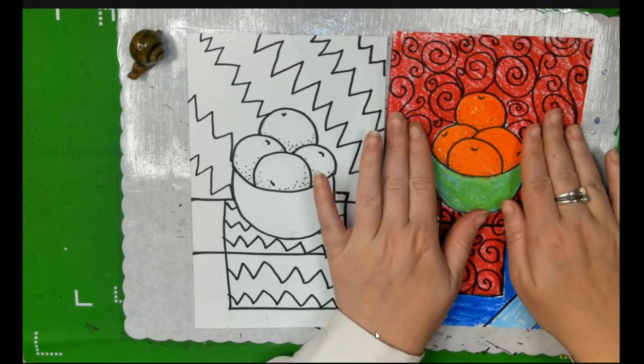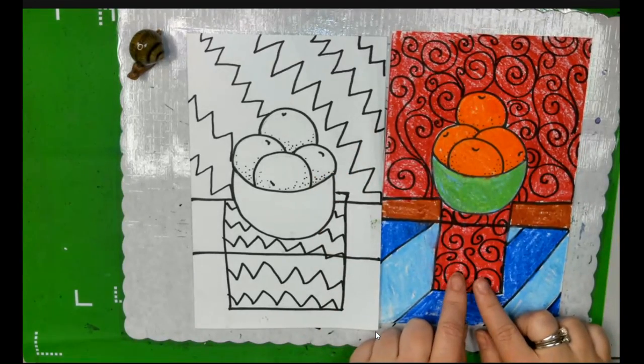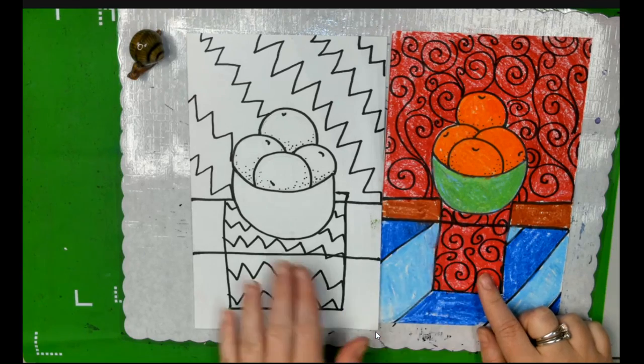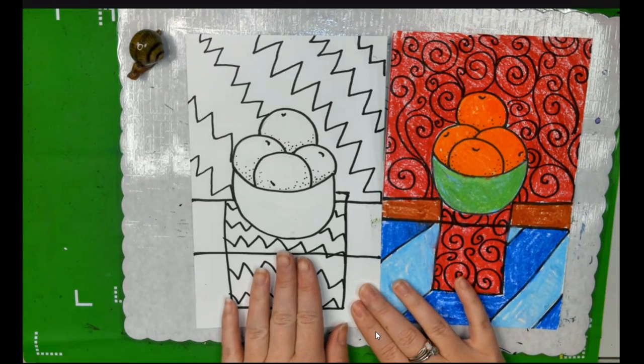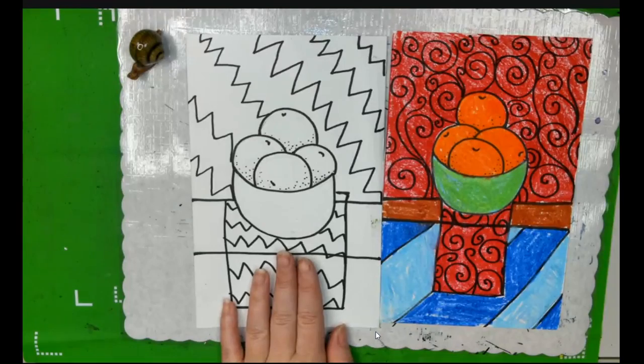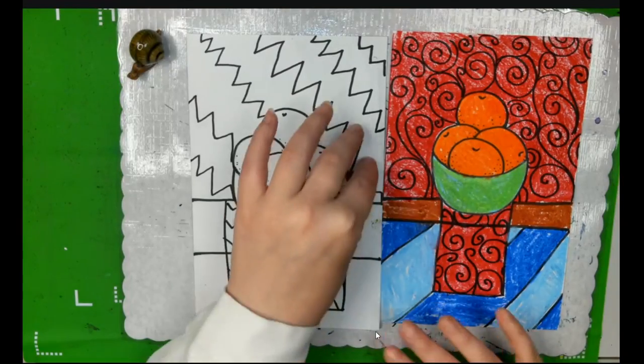Alright, so we're going to go ahead and we are going to make sure our oranges are orange and our walls are red. Now you don't have to make the tablecloth red, but you can if you want to make it match, but I'm letting you use a different color if you like. So with red, what I want you to do is block in the color.